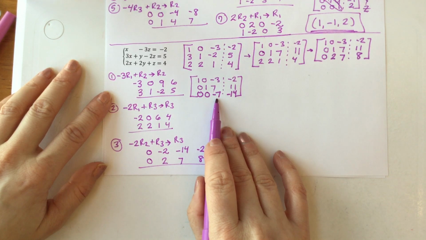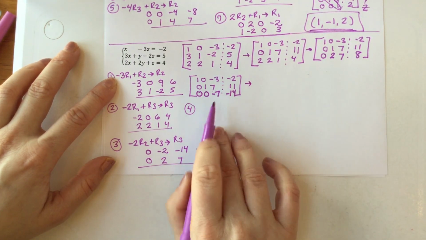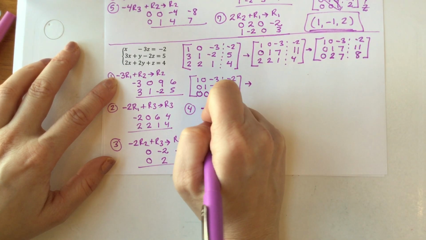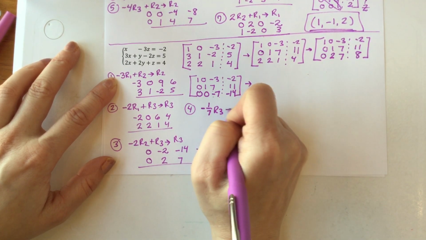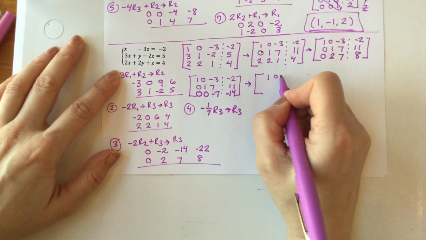Now I want this to be a 1. Okay, I can make that a 1. So my fourth step, I need to cancel the negative and the 7. So negative 1/7 of row 3 needs to become my new row 3. Row 1 stays.